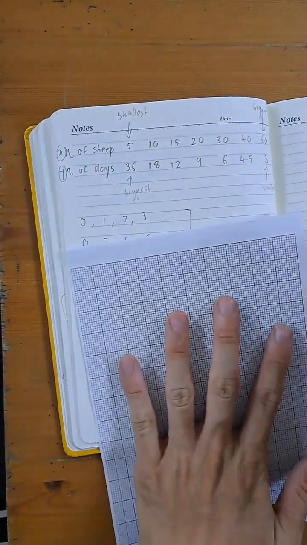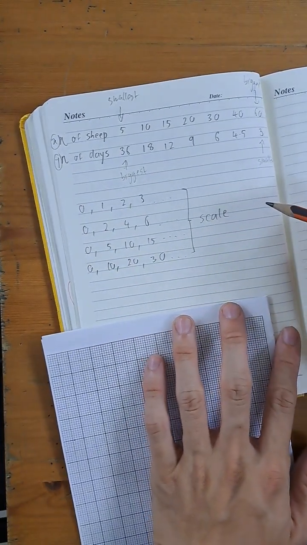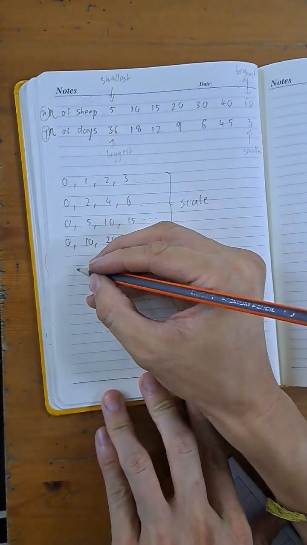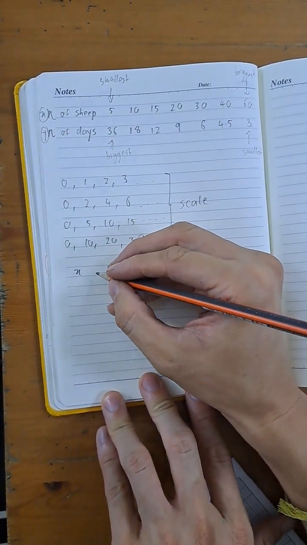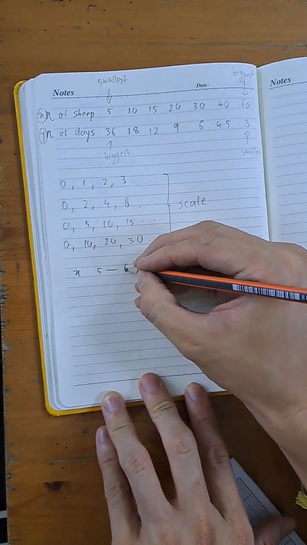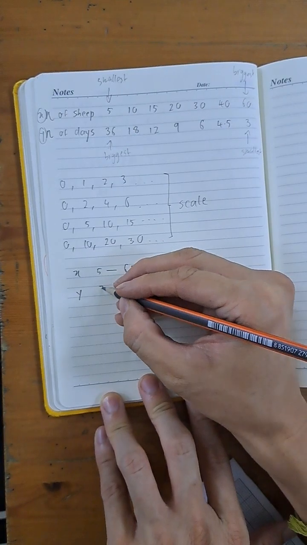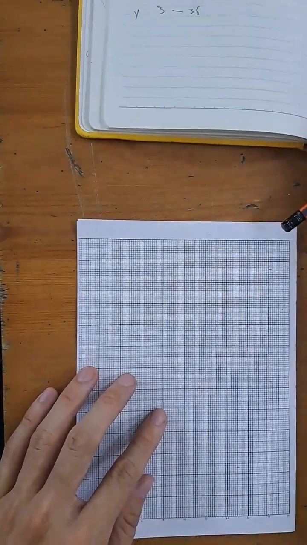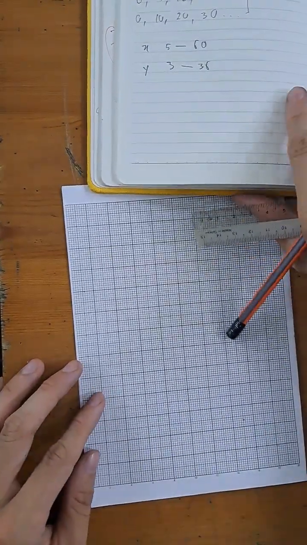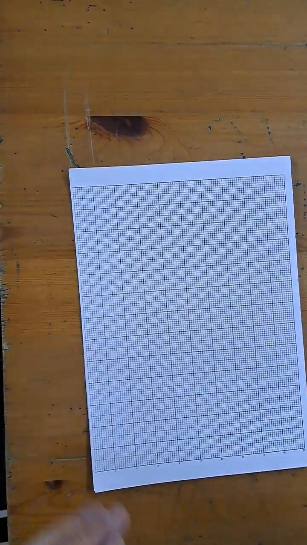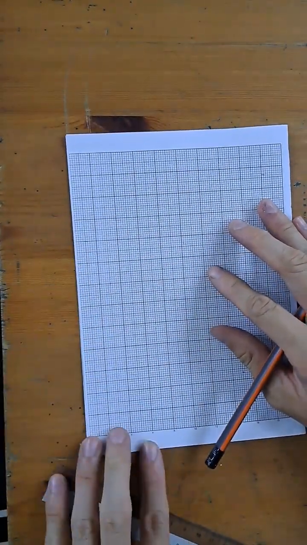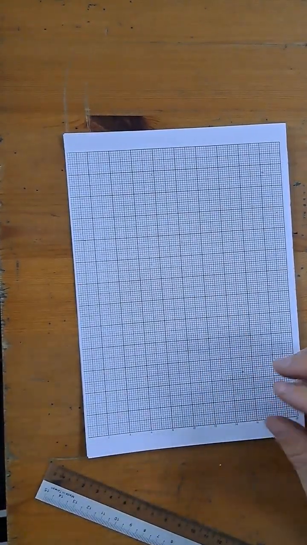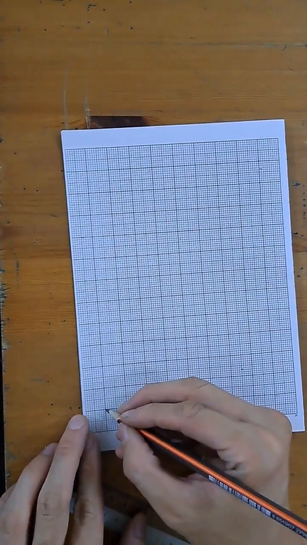Now, before I start to construct my graph, let's identify first which scale do I need to use. So again, for my x-axis, I know my smallest one, it's 5, and my biggest one is 60. And my y-axis, the smallest one is 3, and the biggest number is 36. Okay, so I'm going to transfer all this information to this graph right now. Okay, so let me start to do this first. So before you draw a line, it is always good for you to plan out your graph first before you draw. Okay, so for me, I just would like to start from this corner. Okay, this is usually what I will do.